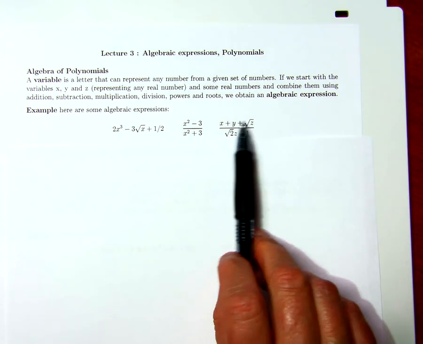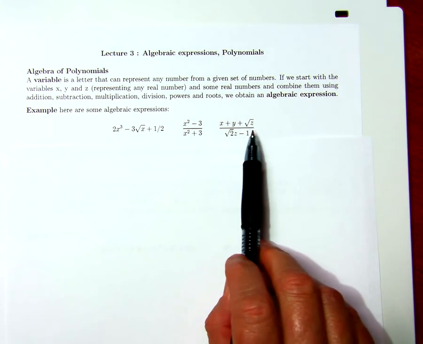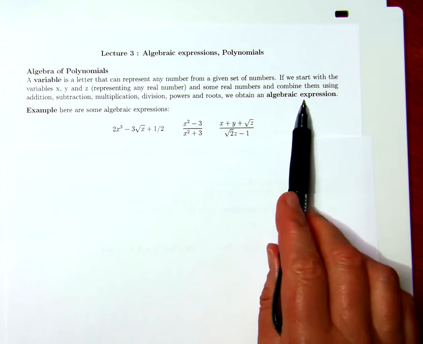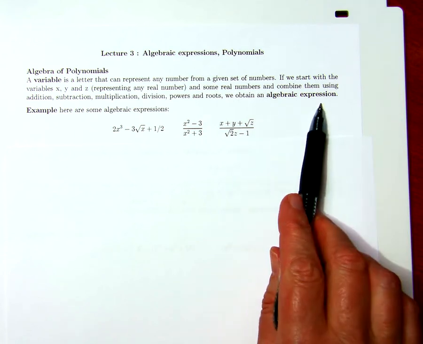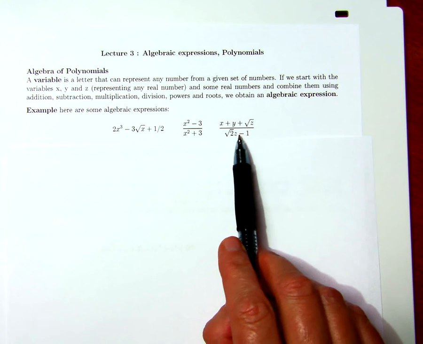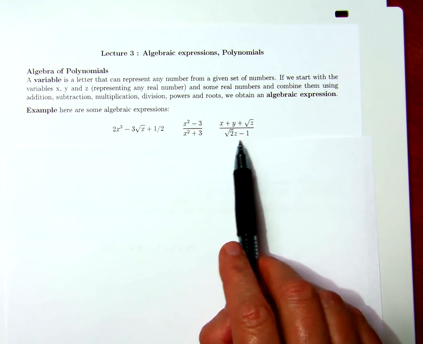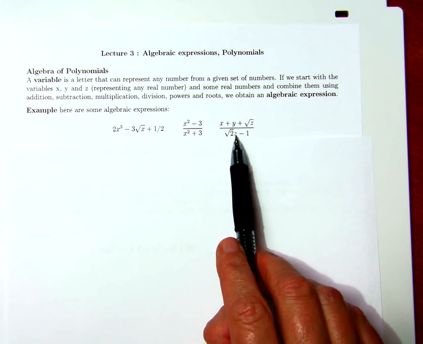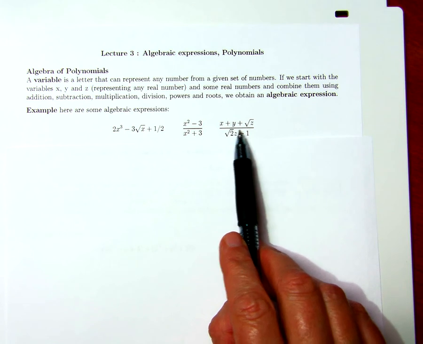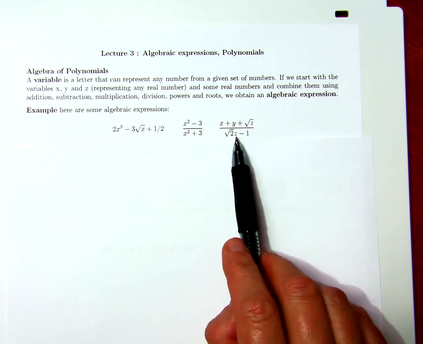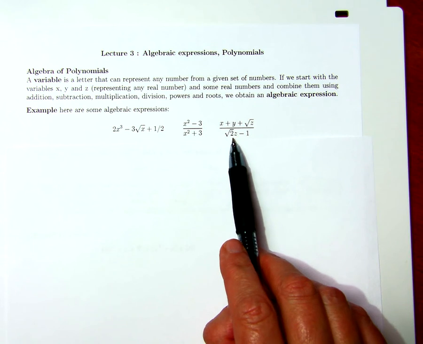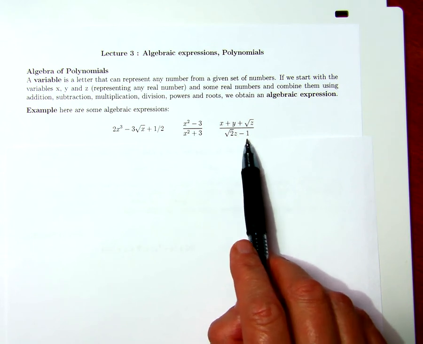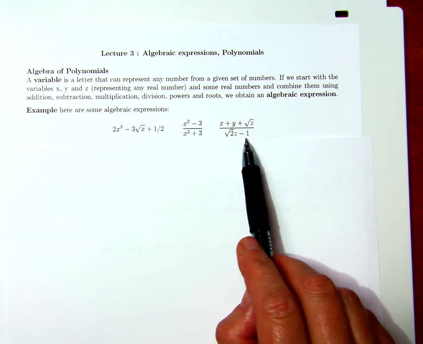Here we have an expression with 3 different variables, x, y, and z. And again, it's an algebraic expression. And this is valid for any real numbers x, y, and z, so long as the square root of 2 times z minus 1 is not 0.